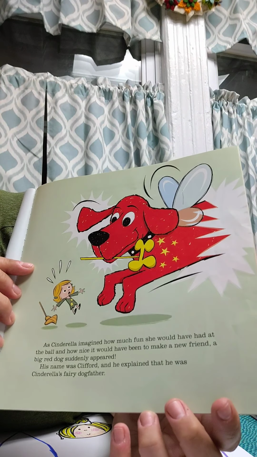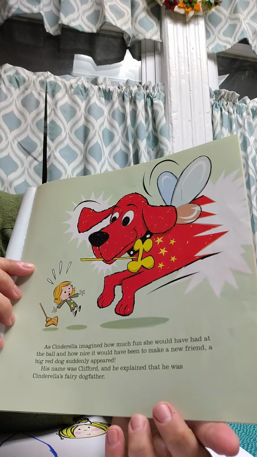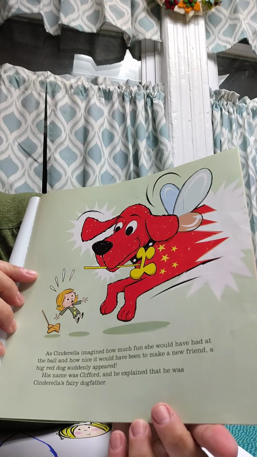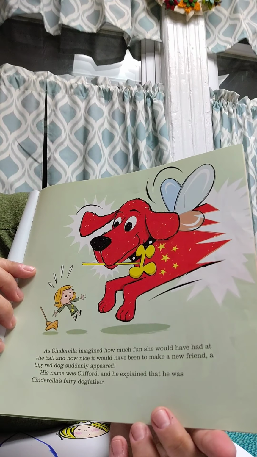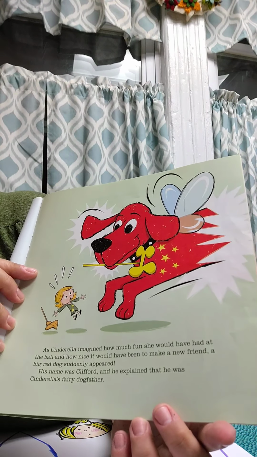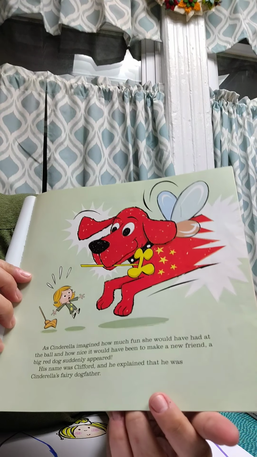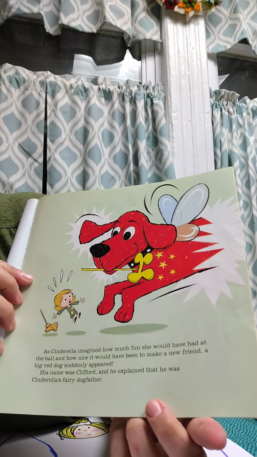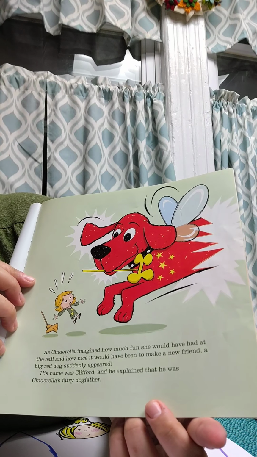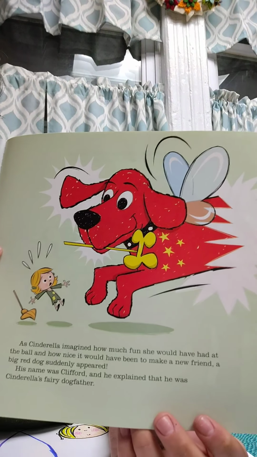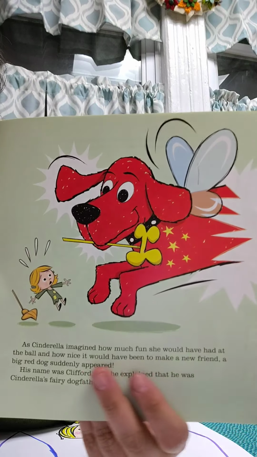As Cinderella imagined how much fun she would have at the ball and how nice it would have been to make a new friend, a big red dog suddenly appeared. His name was Clifford, and he explained that he was Cinderella's fairy dogfather.